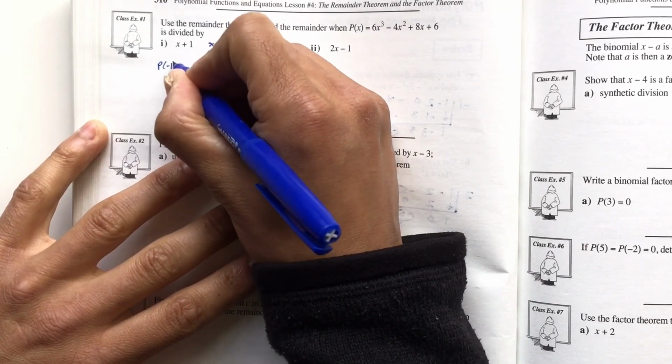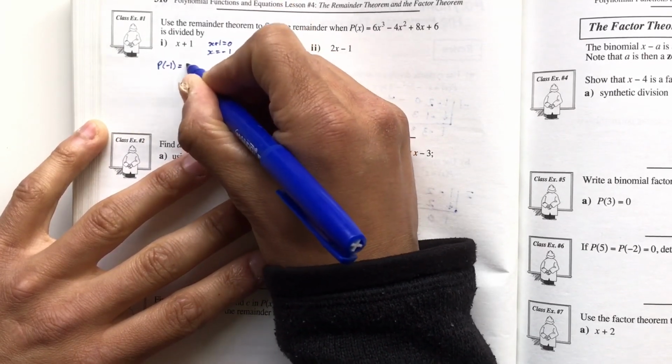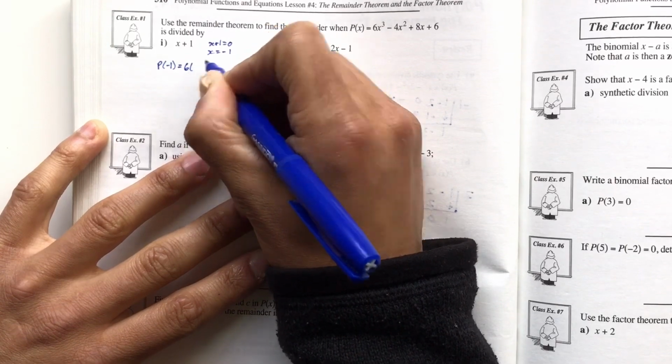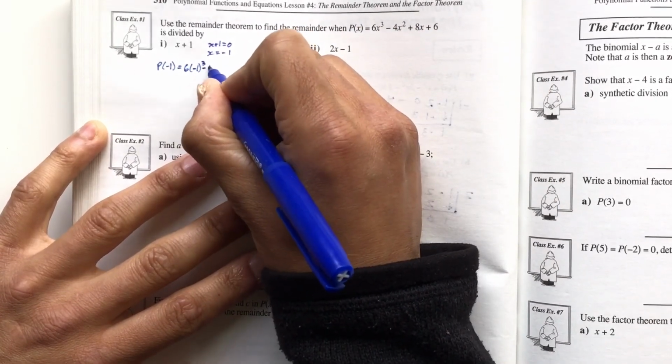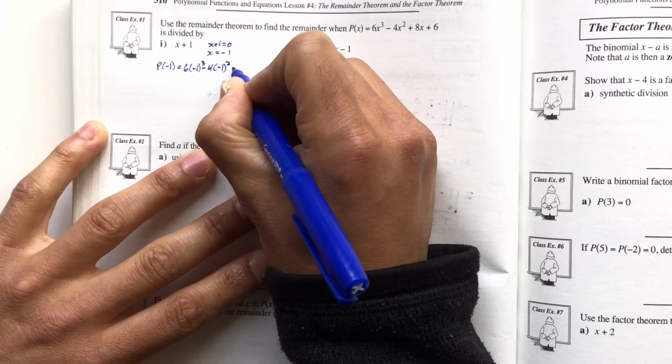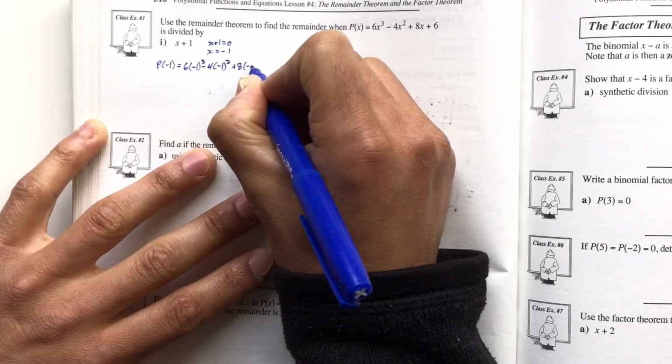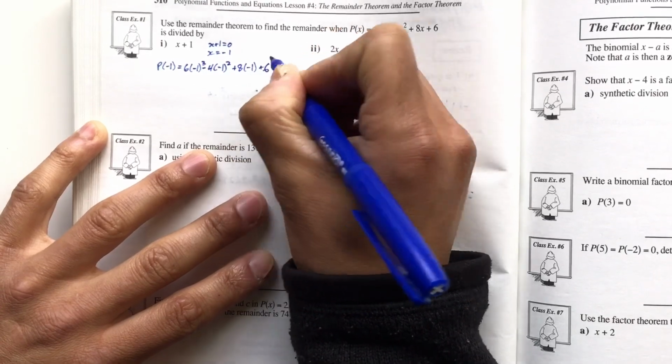So p of negative 1 is equal to 6 times negative 1 cubed, minus 4 times negative 1 squared, plus 8 times negative 1, plus 6.